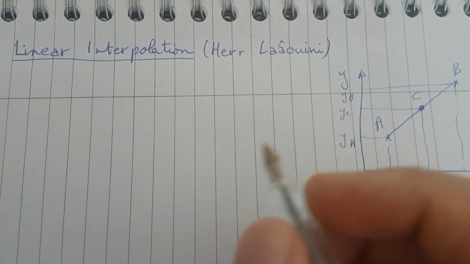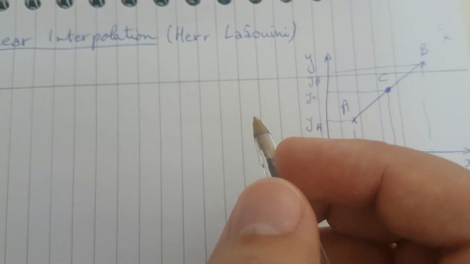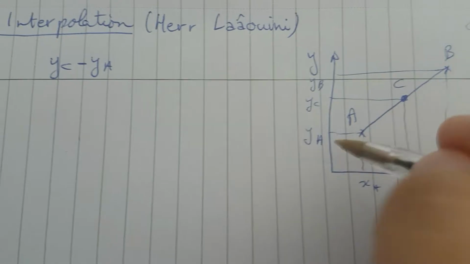So to do that, we said we are going to use the equation of the slope. We can start by writing yc minus ya over xc minus xa is equal to yb minus ya over xb minus xa.